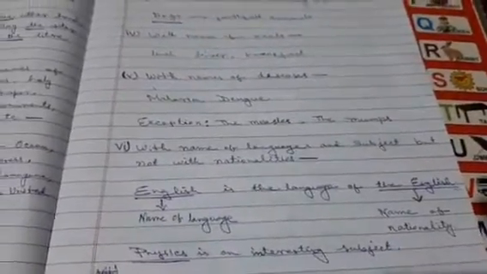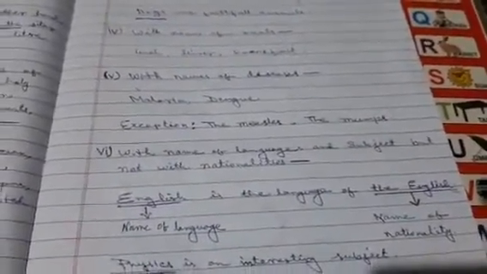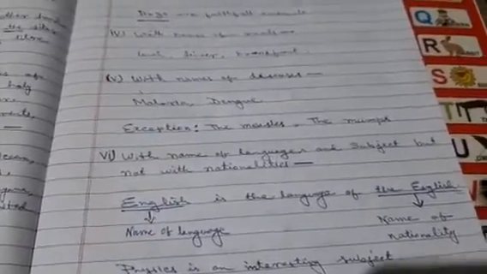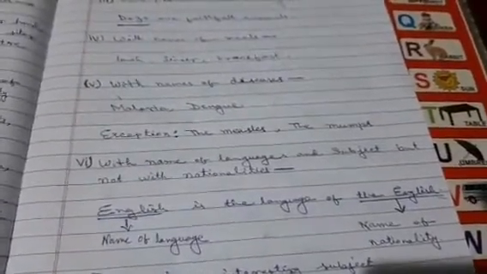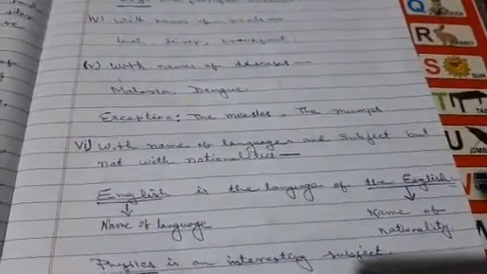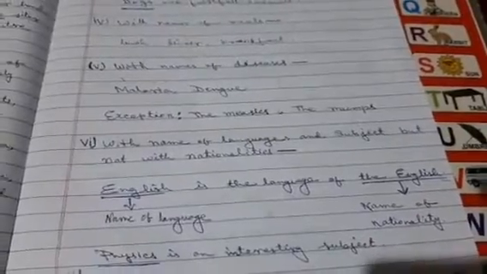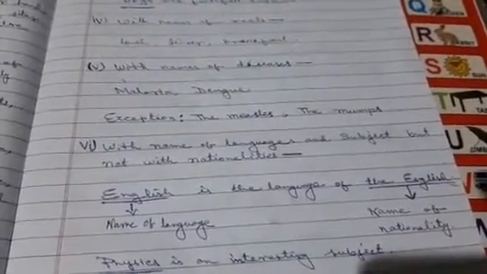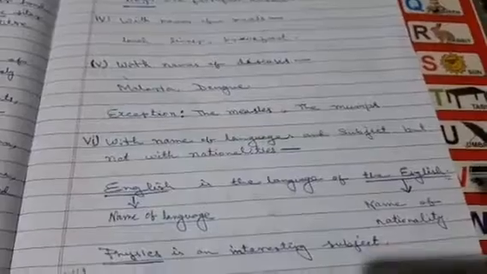The first word English is referring to the name of a language, whereas the last word English is referring to the name of the nationality. Hence, we can notice that before the name of nationality we are using the, but before the name of the language we are not using any kind of article.